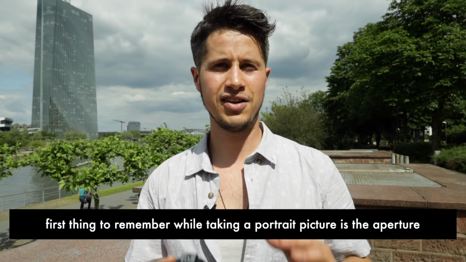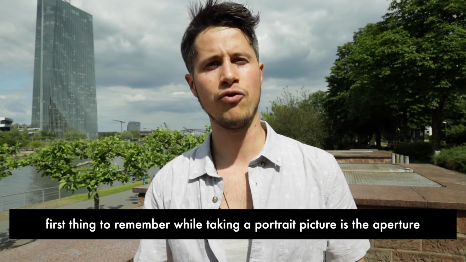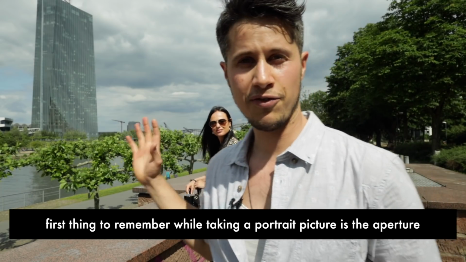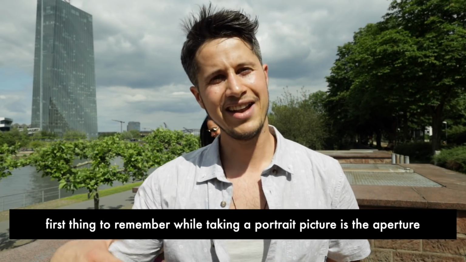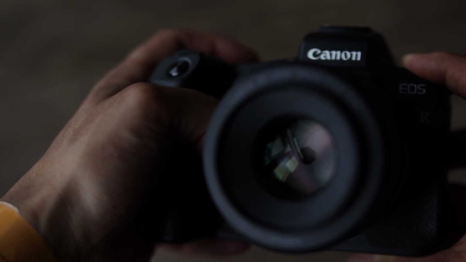The first thing you need to think of while taking a portrait picture is that you would like to isolate the foreground from the background. So I would like to have Julia in focus and less background, because I want to have her in focus. That means the first thing you should think about is open the aperture. So use a fast aperture to isolate the foreground from the background. Always think about fast aperture while shooting portraits. The widest aperture, as I told you, on this lens is f5.6. So there's not much light passing through this lens.